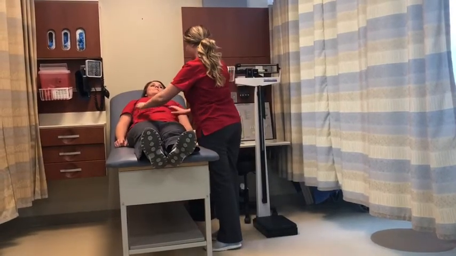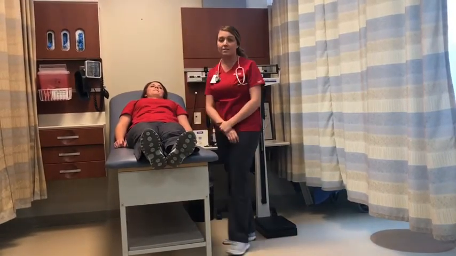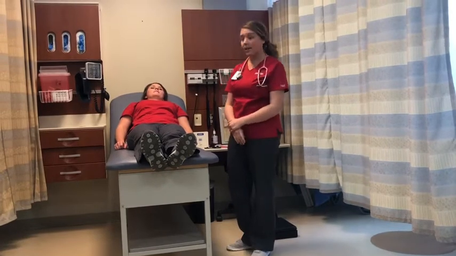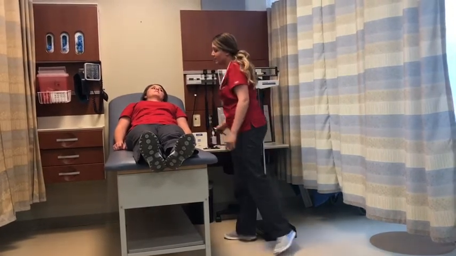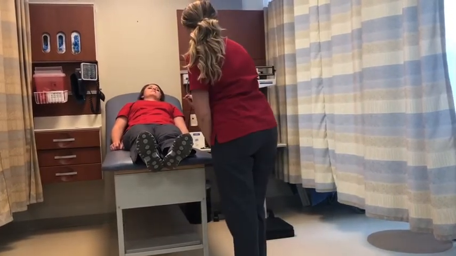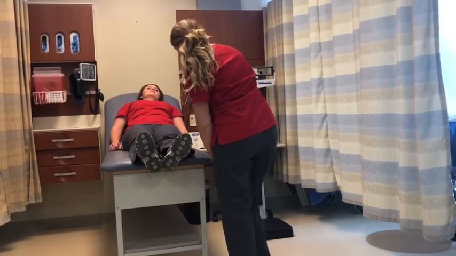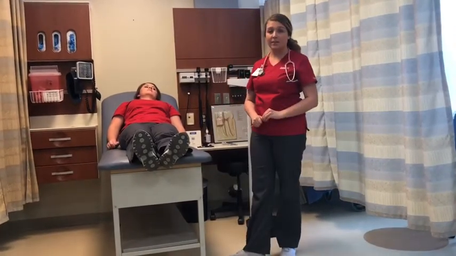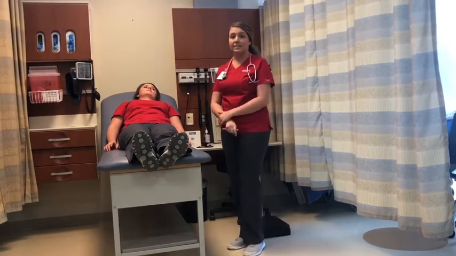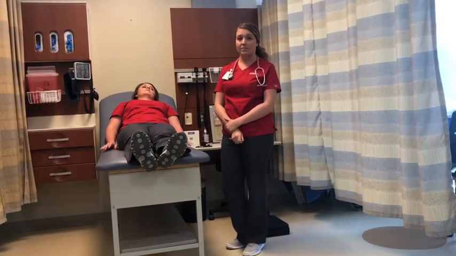Let's check out your skin. Okay, skin is free of lesions, lumps, or scars. Now I'm going to shine a pen light, and I'm going to need you to take a deep breath for me. Okay, rib cage is symmetric during the breath. Patient's abdomen is symmetric and flat with no bulges or lumps.